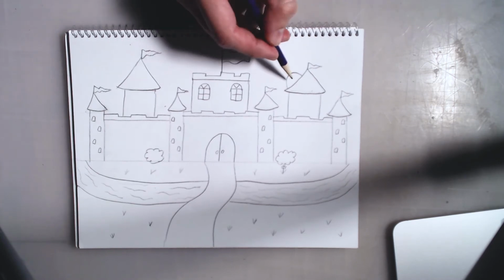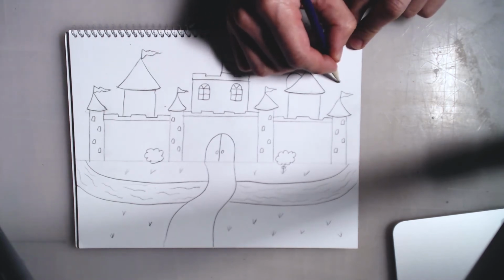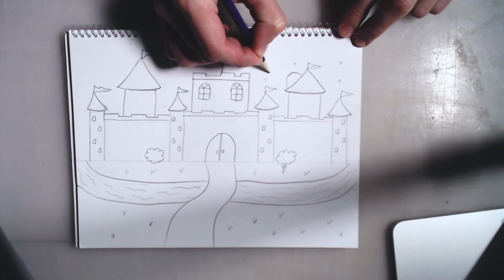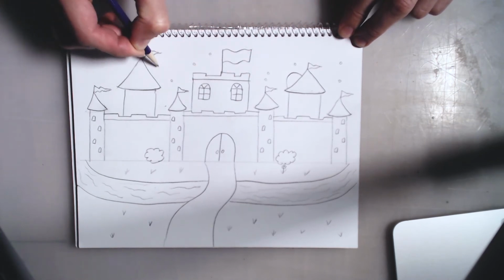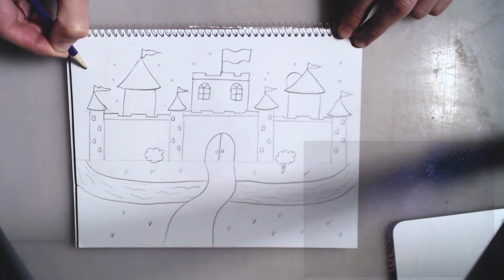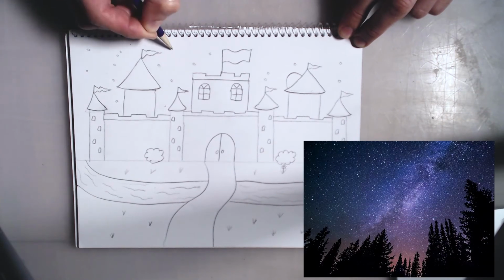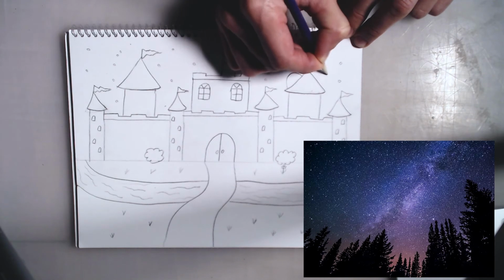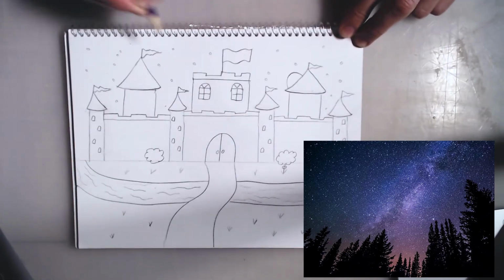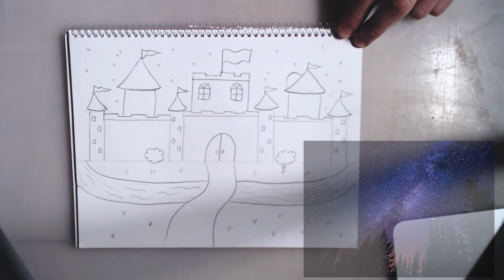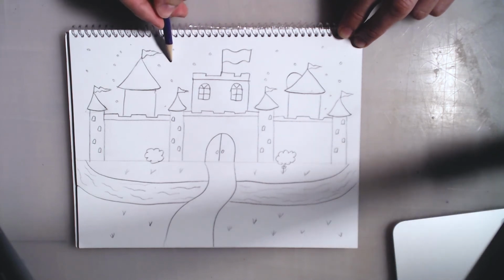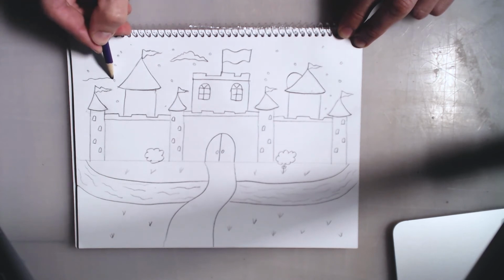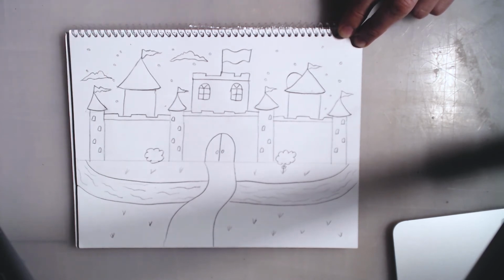For mine, I think I want to have that be a moon, and I want to have stars in the sky, because I like nighttime pictures. And again, we learned stars are tiny little circles, because stars are like our sun. They're round, but really far away and tiny. And let's add just one little cloud in the sky, maybe two. You can add as many and whatever shape you want.